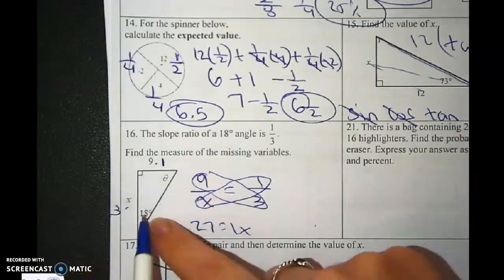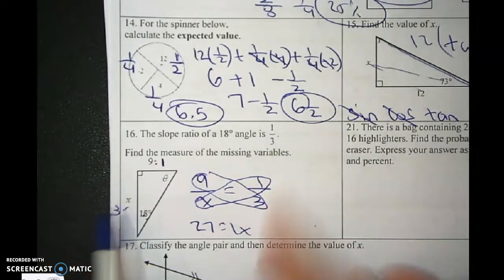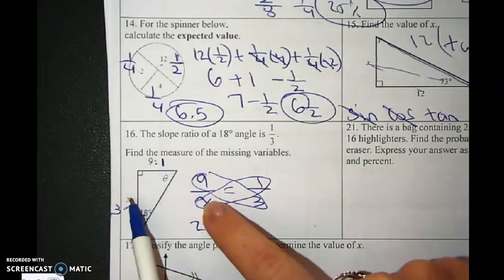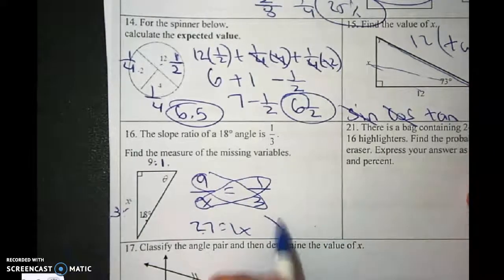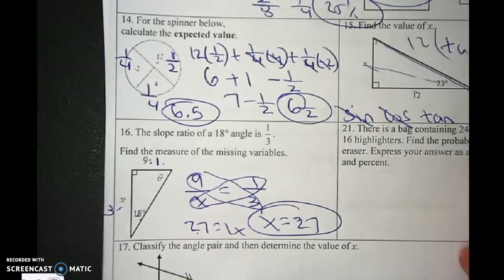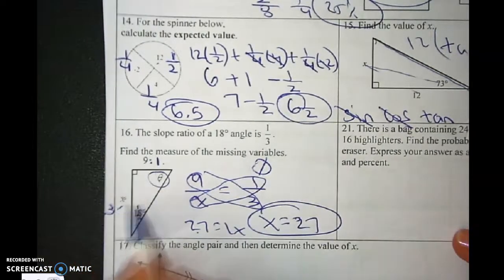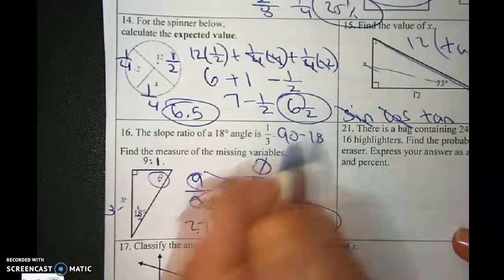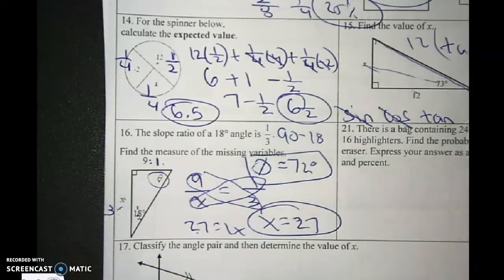Since the slope ratio is 1/3, I went 9 over x equals 1/3. 9 times 3 is 27. 27 equals 1x. X equals 27. Okay, and then theta, they want that. Well, this plus this is 90 degrees, so I just go 90 minus 18, which is 72 degrees.